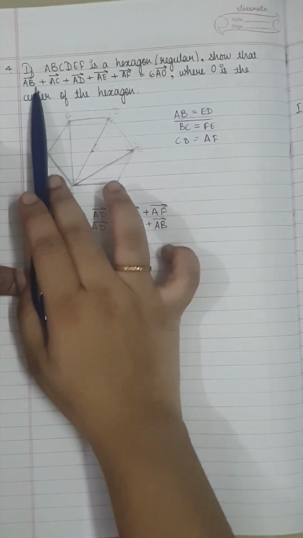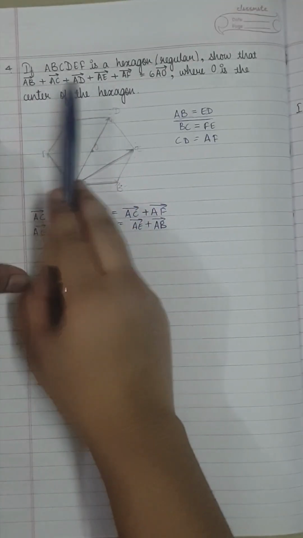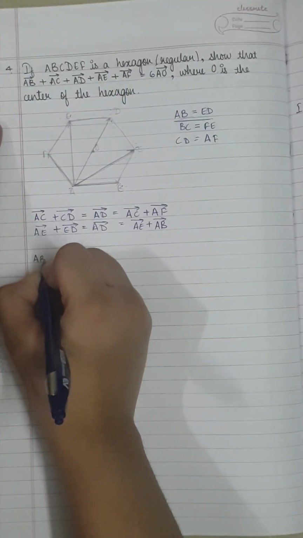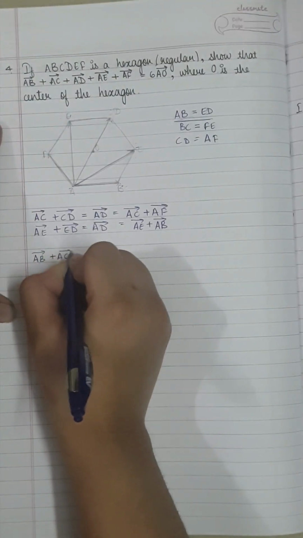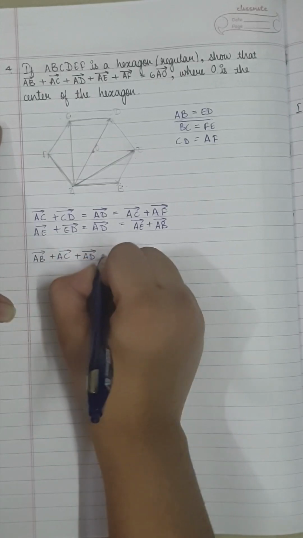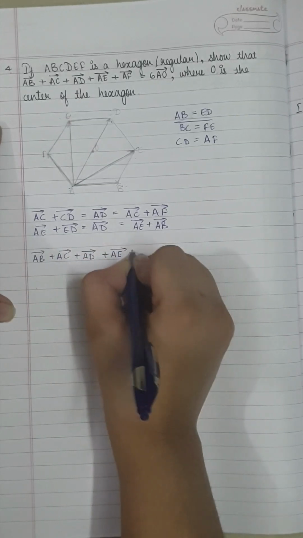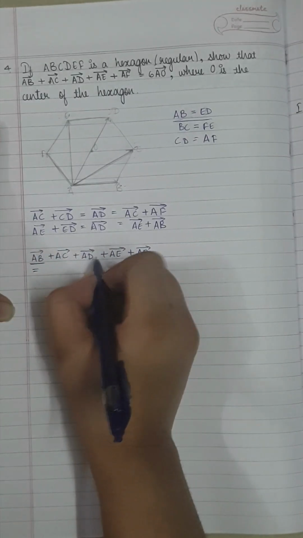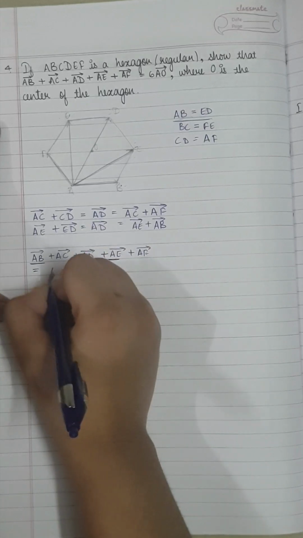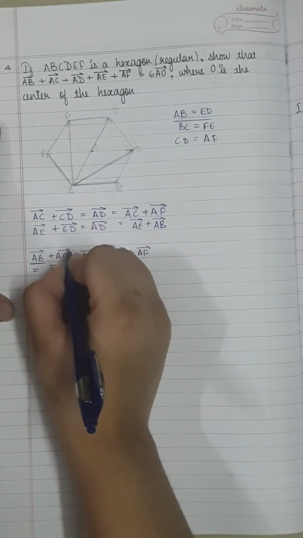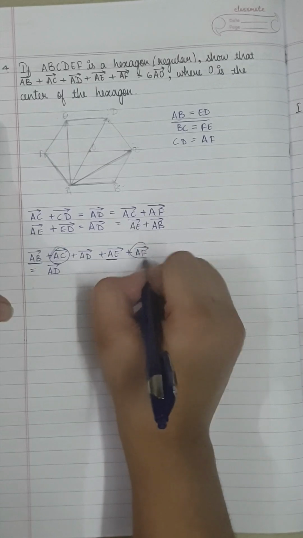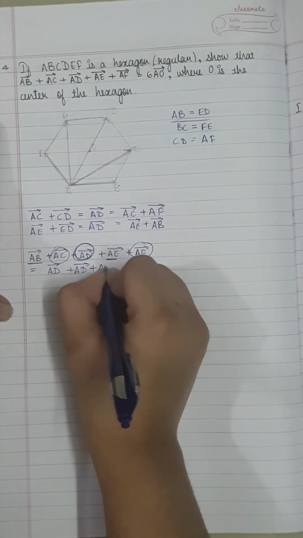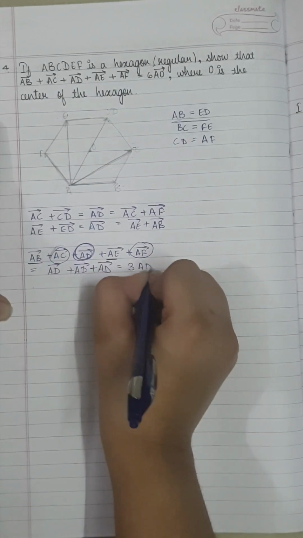So now if you see, you have AB plus AE, that is AD, and you have AC plus AF, that is AD. So if I write it, AB vector plus AC vector plus AD vector plus AE vector plus AF vector, we can write this. So AB plus AE combine to give you an AD vector. Then you have AC plus AF, which combine to give you an AD vector. And you already have an AD over here, correct? So that gives you 3AD vector.